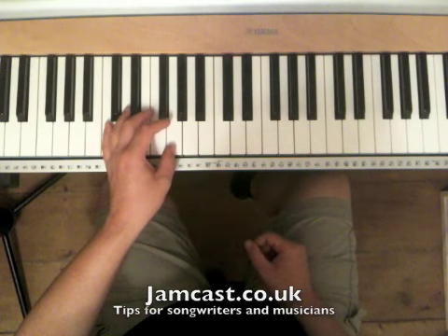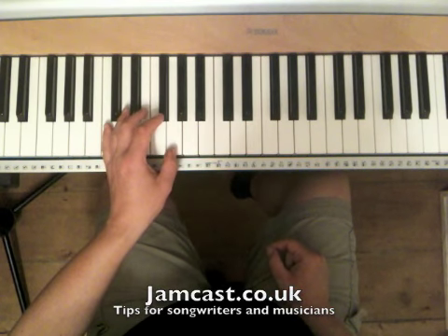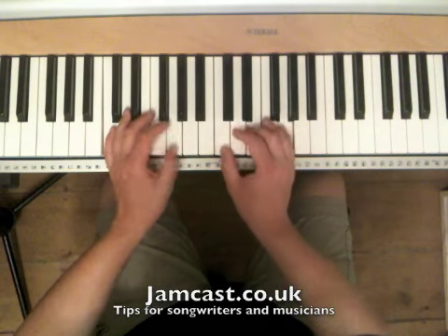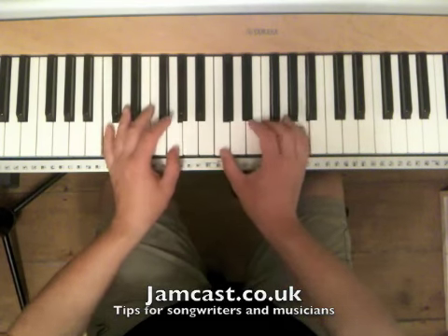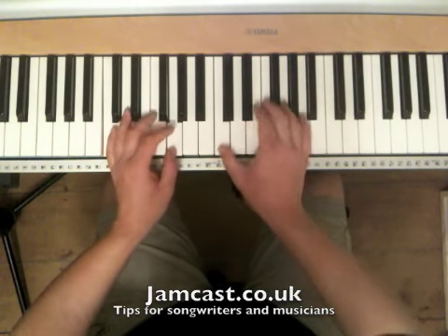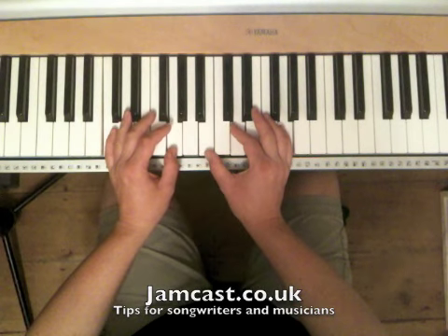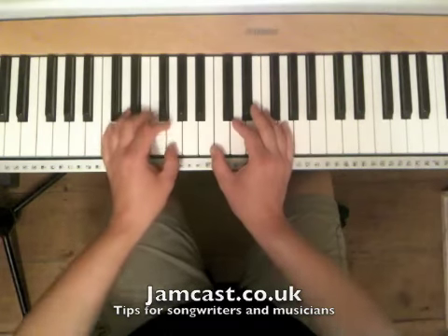A really interesting one to do is to play your chords with the same chord in the bass. So C, F, but keeping the C in the bass, C again. That's with G with a C in the bass, which is a lovely chunky sound.